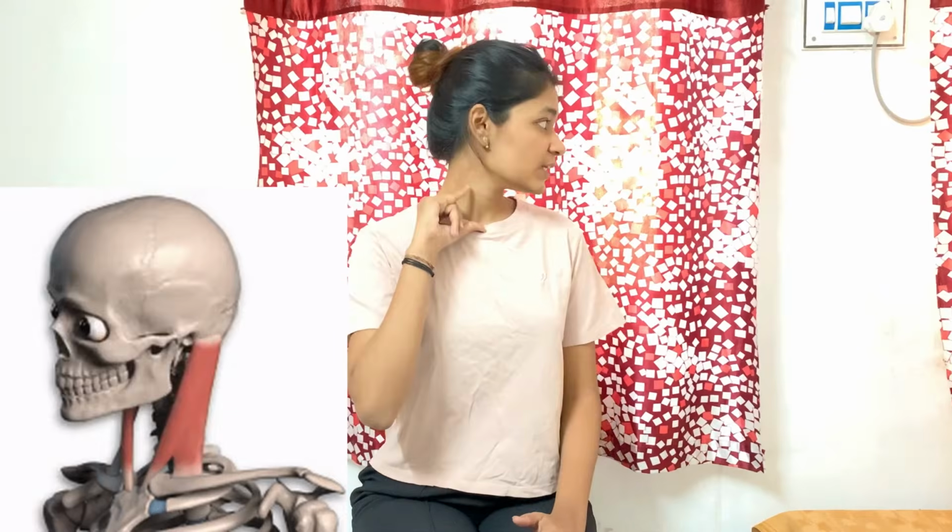So the function of SCM is, as it starts from here and ends here, the contraction will produce ipsilateral lateral flexion as well as contralateral rotation. So it does contralateral rotation but ipsilateral lateral flexion, and if both the SCMs contract, it will produce flexion at the cervical level and extension at the head at the same time. Just like other muscles, it is also an accessory muscle and helps during deep inspiration.